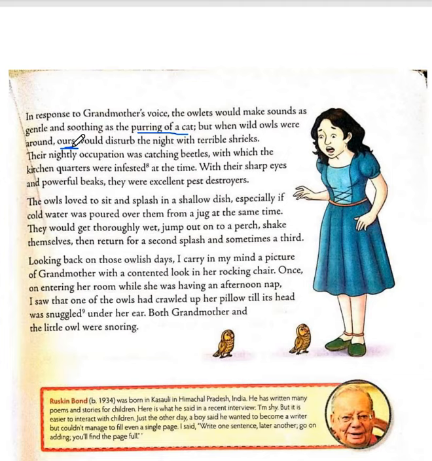Their nightly occupation was catching beetles. Their nightly occupation means at night they used to catch the beetles. Beetles, as you know, are a kind of insect or worm. In Bengali, it is called gubre poka.